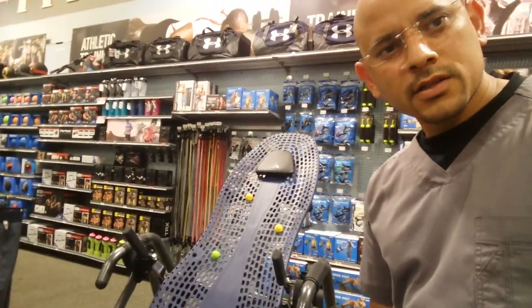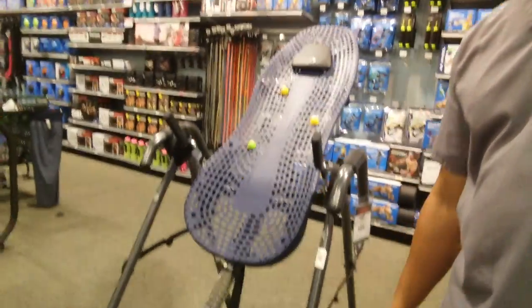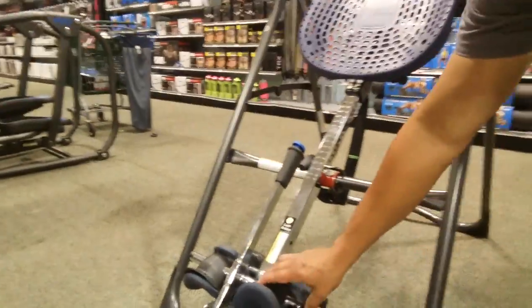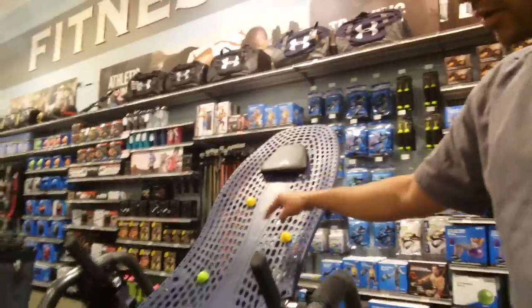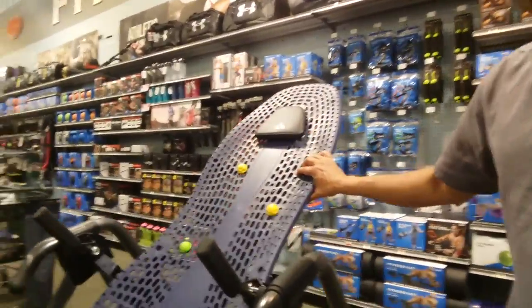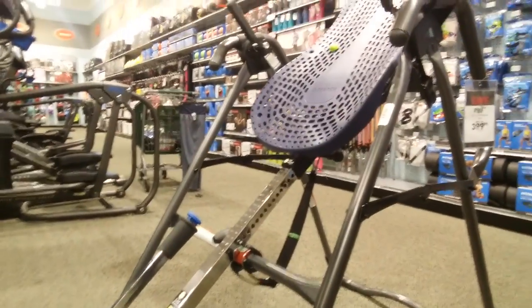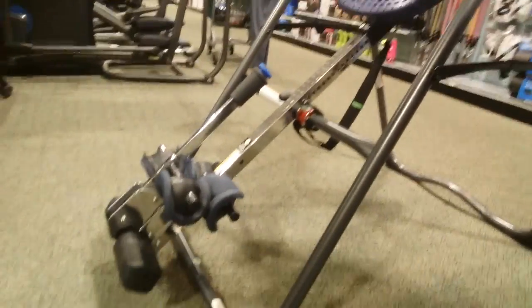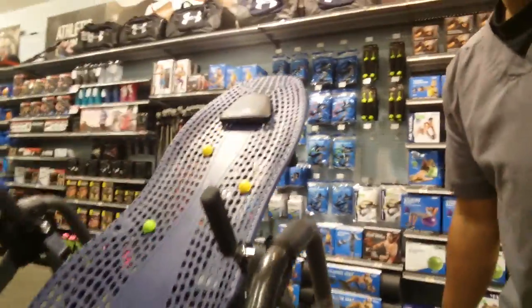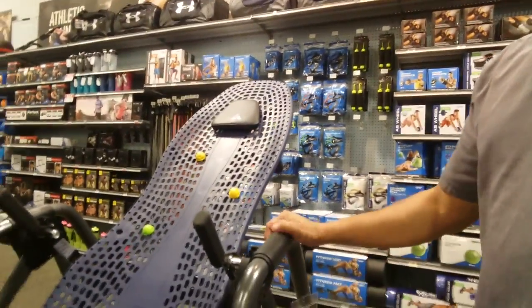All right, so here we are. This is an inversion table. So you can see right here, right here is where you would strap your feet. Your head goes over here, and this will invert with your head hanging upside down. You don't actually have to be completely inverted, but any type of inversion will do very good for the low back.